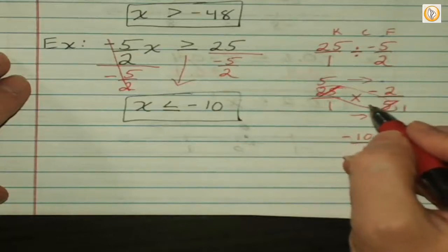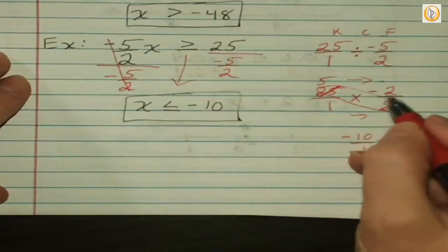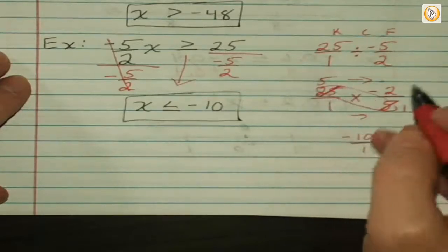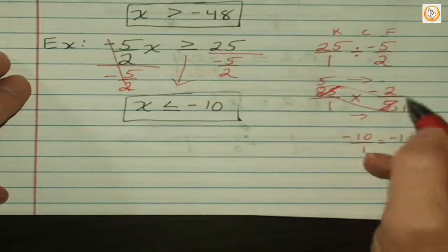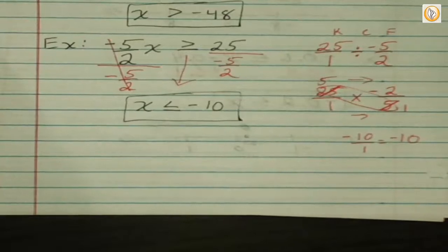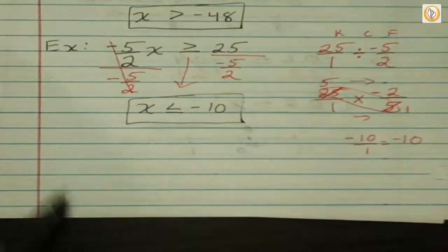So you wouldn't put it down here. You know what I'm saying? The whole fraction is still negative. It's still a positive multiplied by a negative. That's a good question. Any other questions? All right, let's move on.